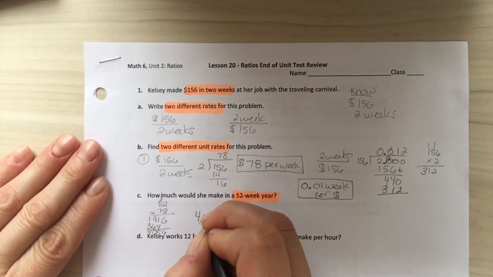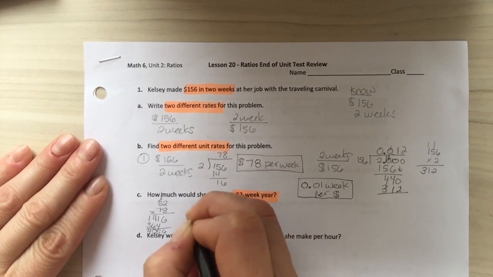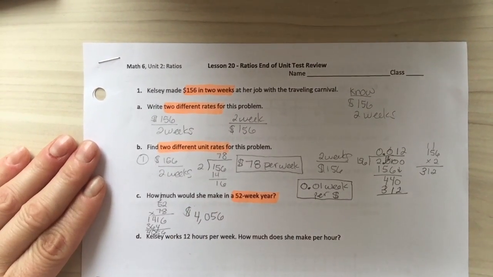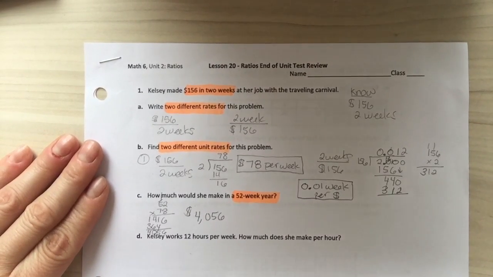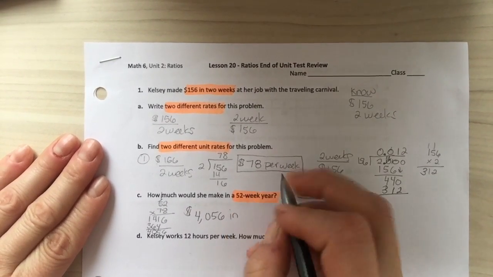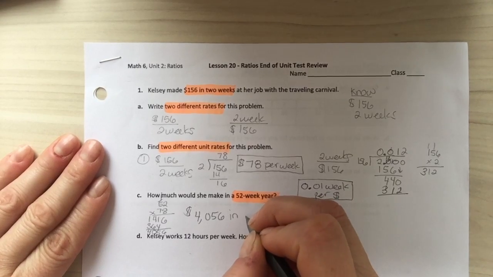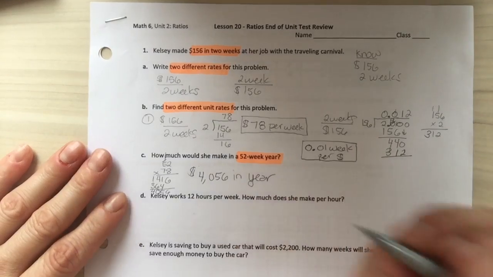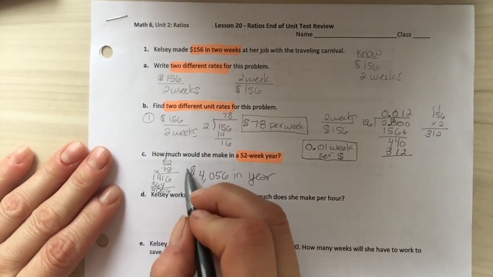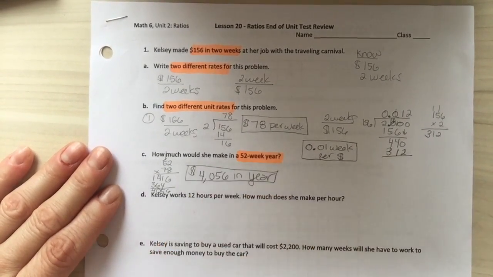So I came up with that she will make $4,056. And I'll just say that in a sentence: in a year. Okay. And I'm going to box it just so I can keep track of my answers.